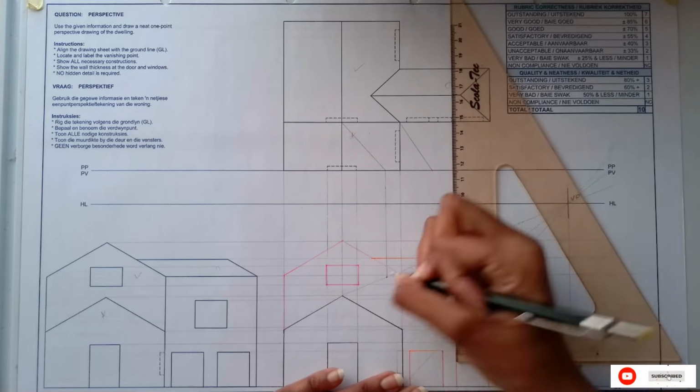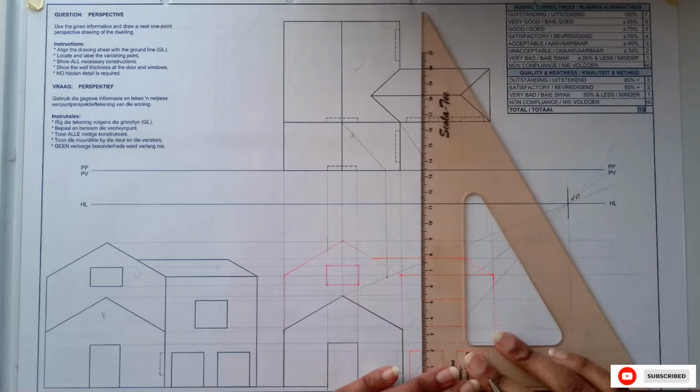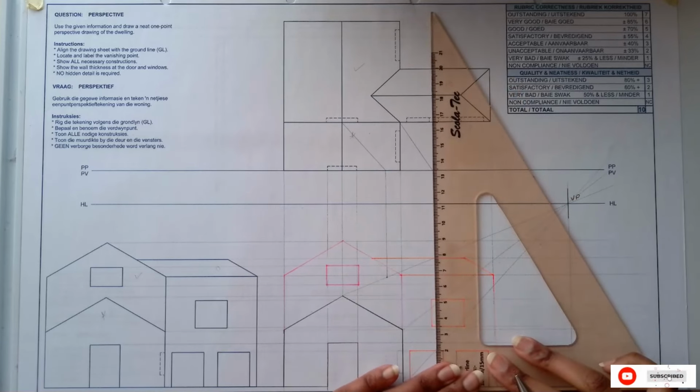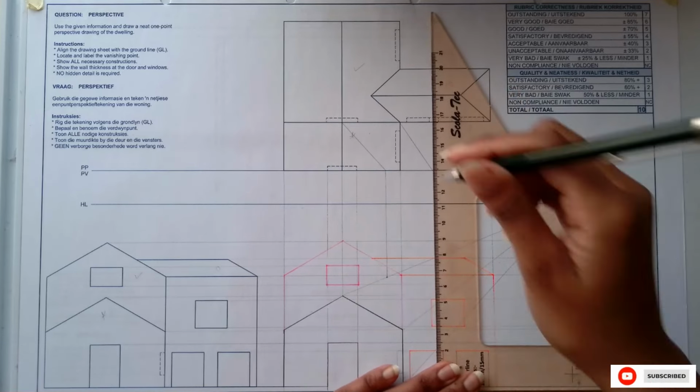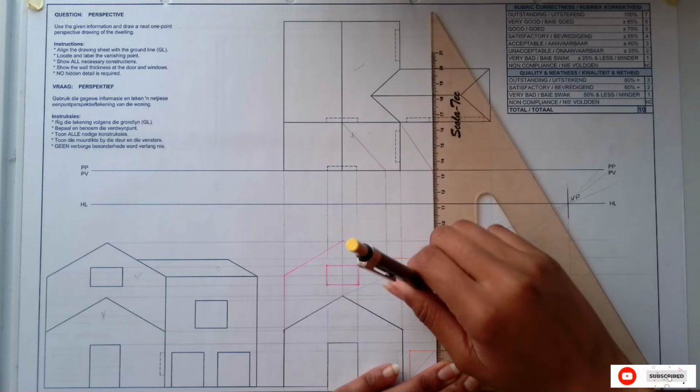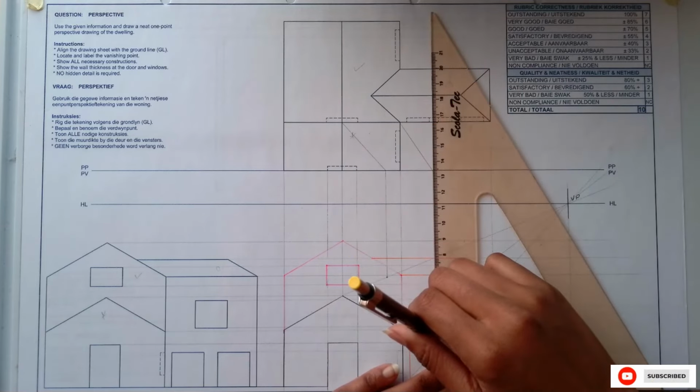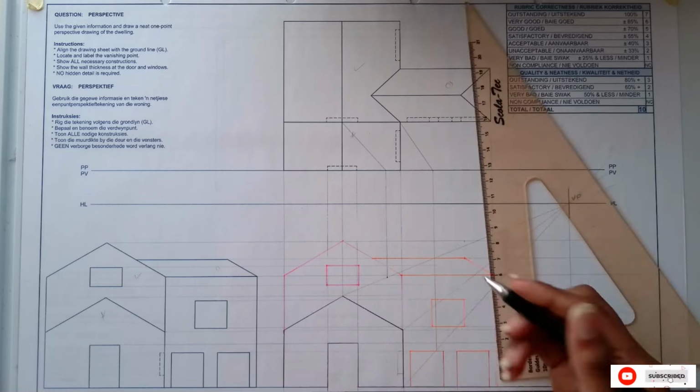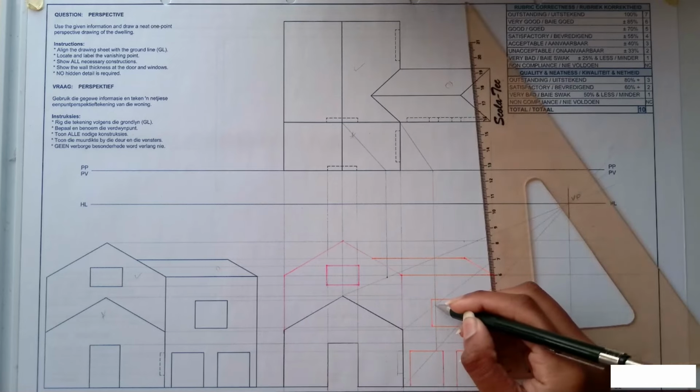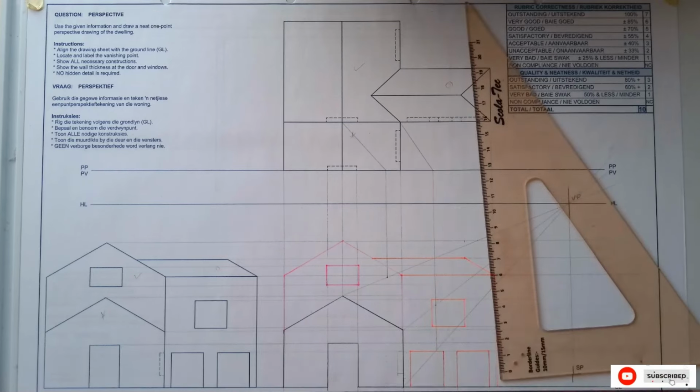I'll have a point there. And then for this one is for both the roof and the wall. So this is where my roof will end and that's where my wall will end. So there, then these points, you can now join them.